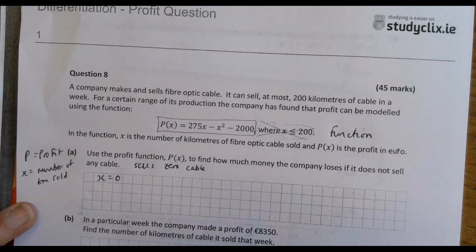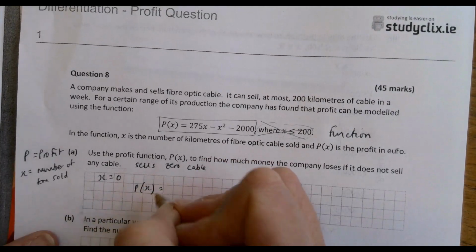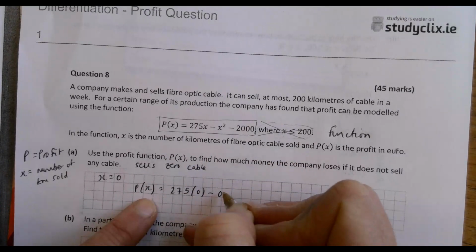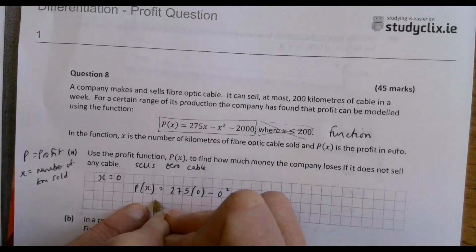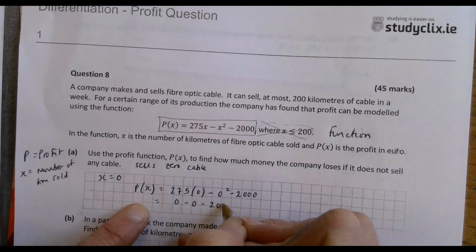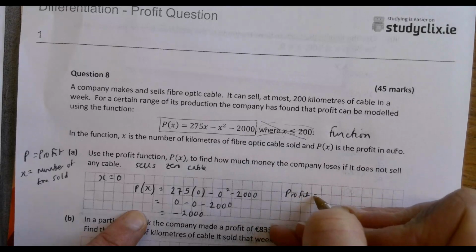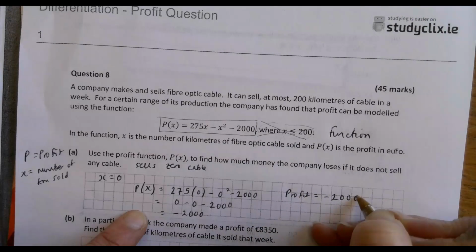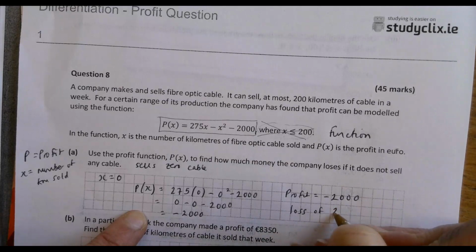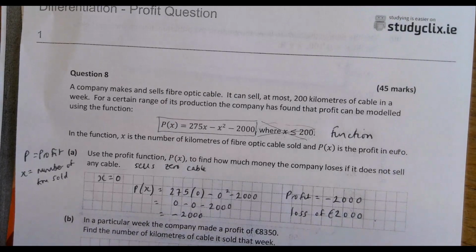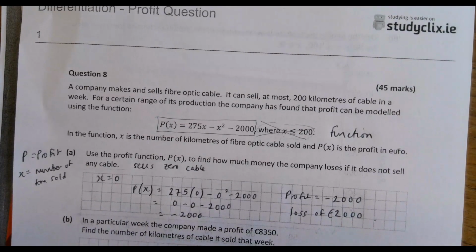So what's going to happen to the profit? It's going to have 0 wherever x is. So what we get is 0 minus 0 minus 2,000. So it makes a profit of minus 2,000. In other words, it makes a loss of 2,000. So that's not too bad. Once you understand what it's asking, that's not a hard question. You're just putting 0 in for x. But the difficulty is working out what on earth all those words meant.